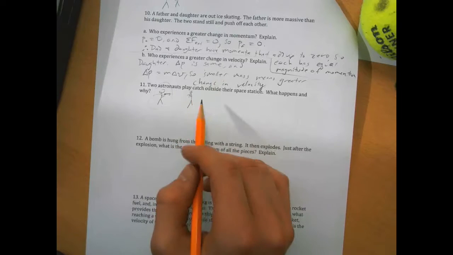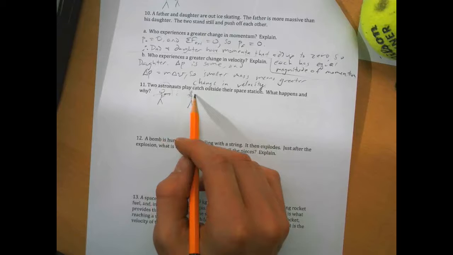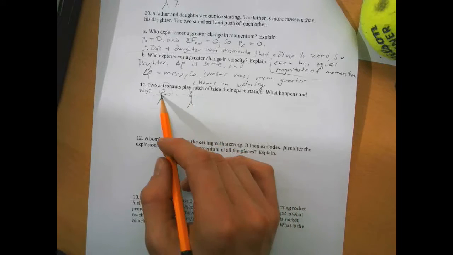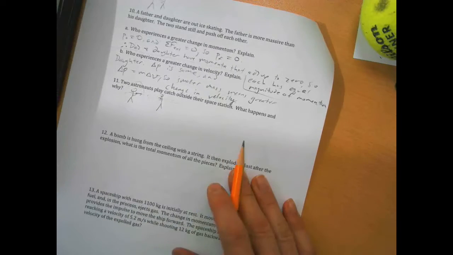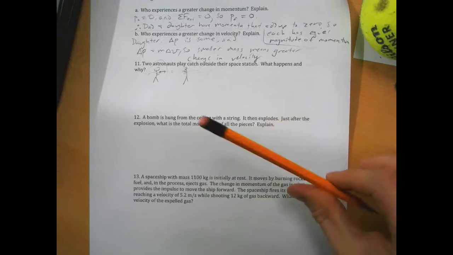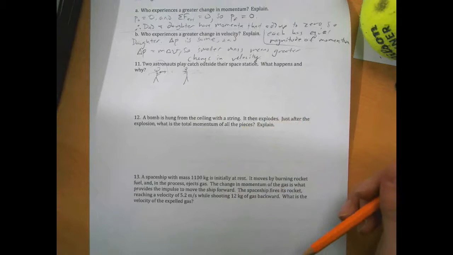Then he throws, giving the ball momentum that way, which means that he gains momentum this way, and he goes back faster. And then he catches it and goes back faster. Then he throws it and goes back faster. So they will move away from each other faster and faster. They'll get faster with each catch and throw.